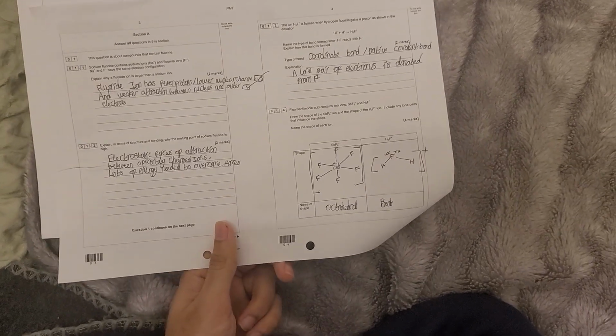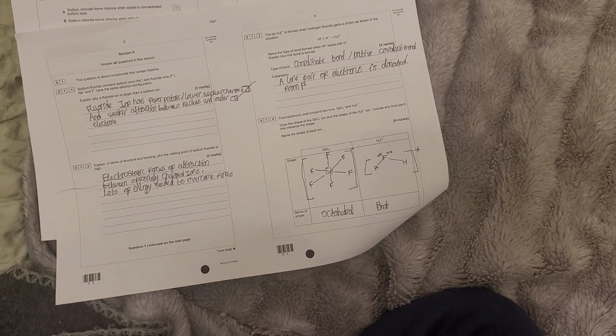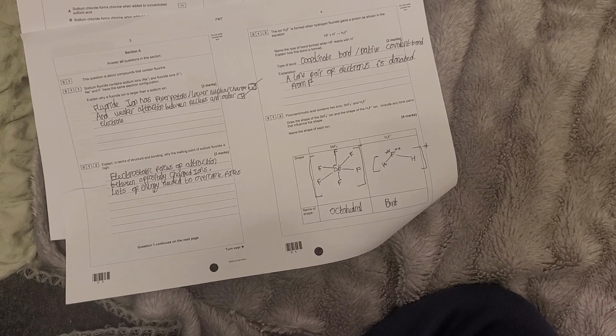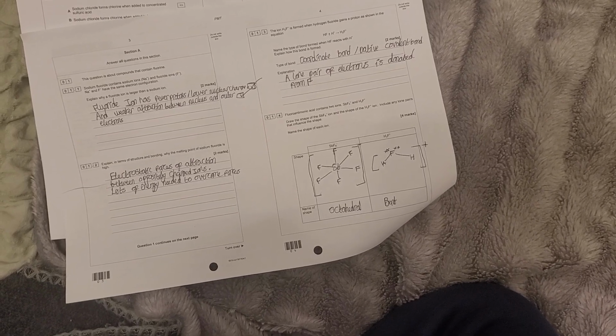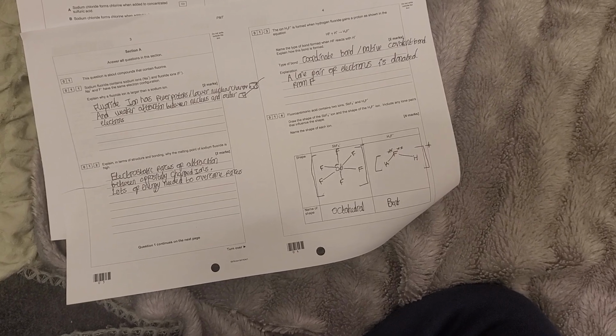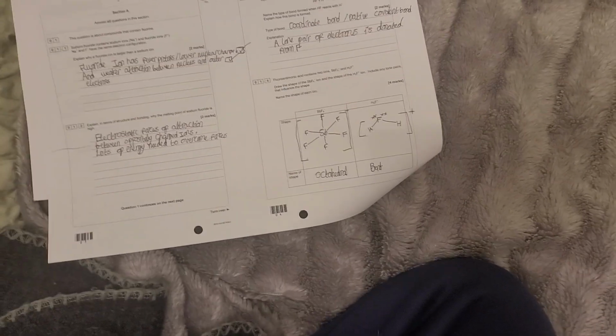Name the shape of each ion and draw the shape. So SbF6-: Sb with six F, octahedral shape, in square brackets with a minus charge. H2F+: F with two lone pairs of electrons and a positive charge, and it is bent.